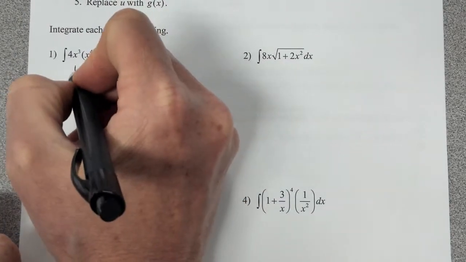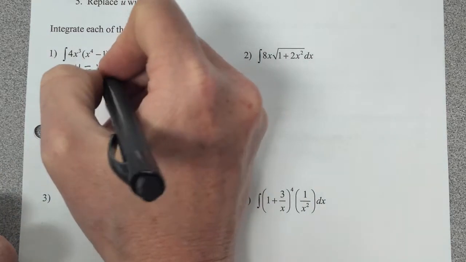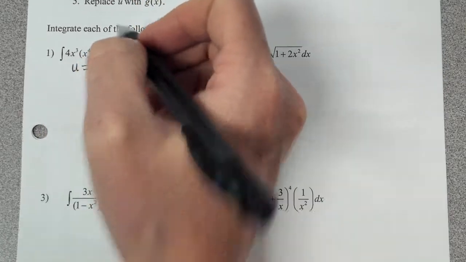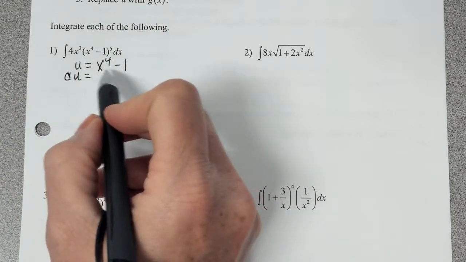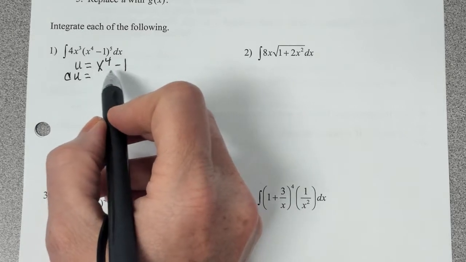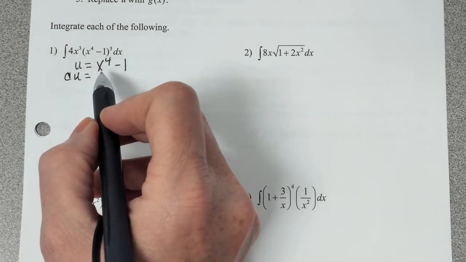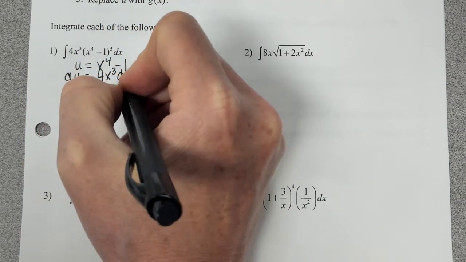So, what did I just say we would let u equal? Dominic? What's inside? Okay, and that g of x means whatever's inside the parentheses. So what's it going to be? Right. And then we said we have to find the derivative of u. And the derivative of u is just the derivative of this. And so what's that going to be? Emily, what's that derivative? Right. We have to say 4x cubed dx.